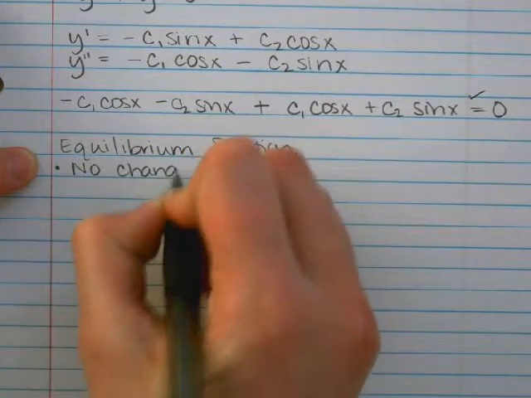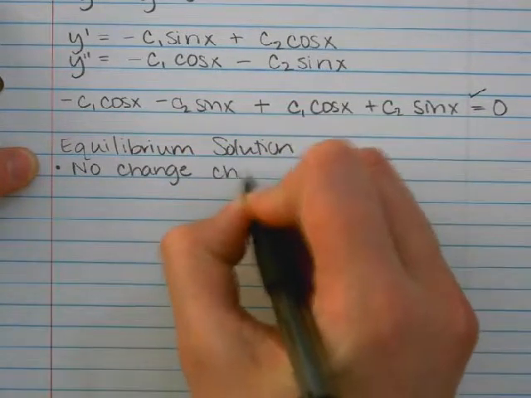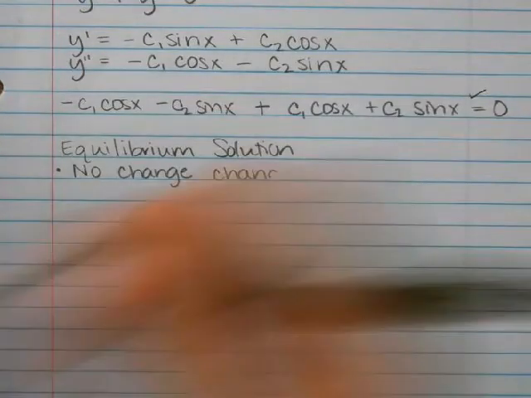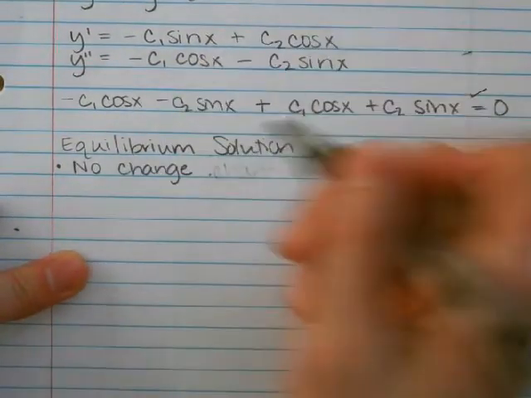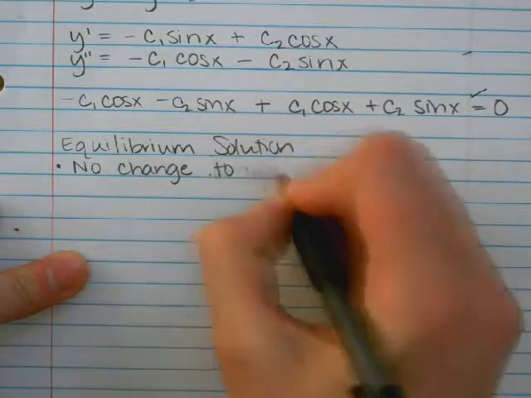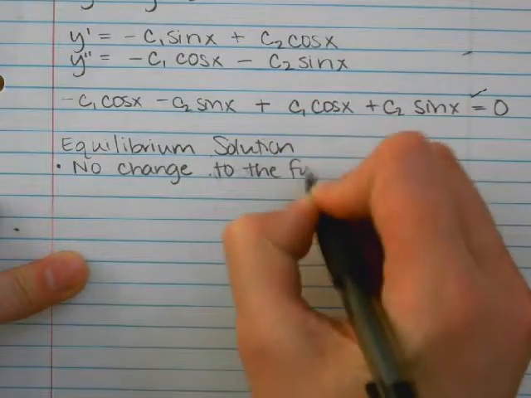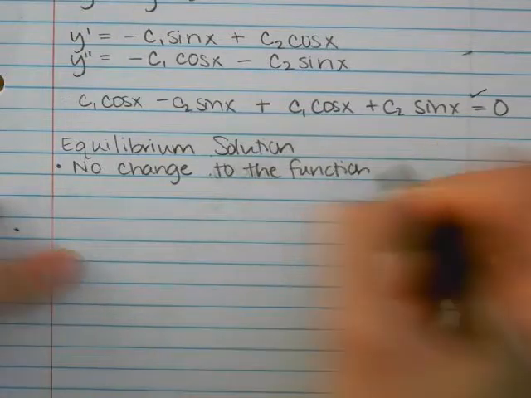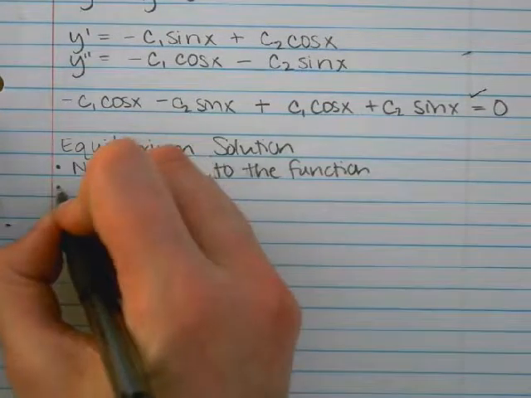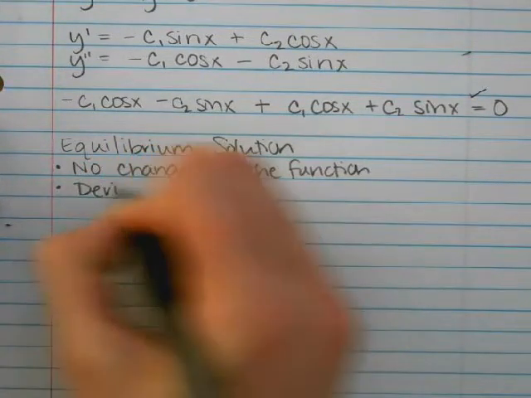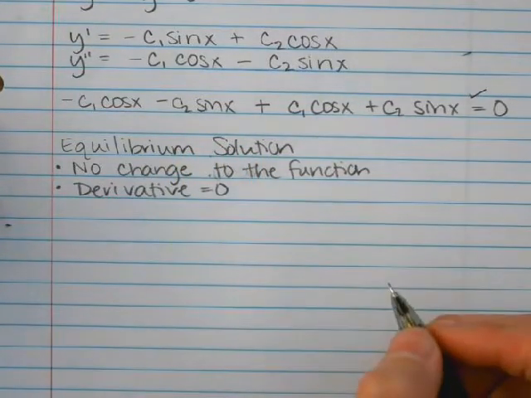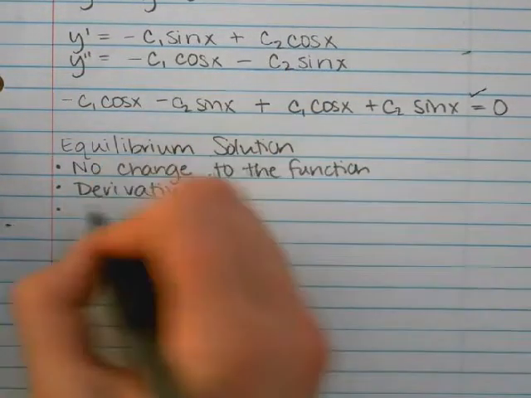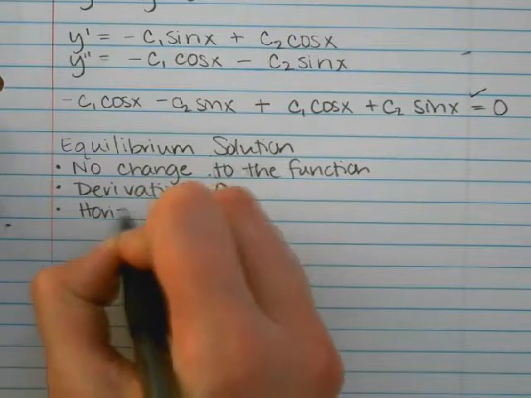That's why it's equilibrium. No change. It could also happen where the derivative equals 0. That's where we're really going to focus today. And it could happen where there are horizontal asymptotes.